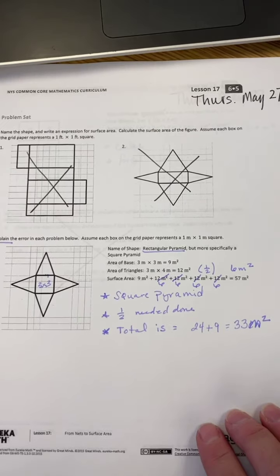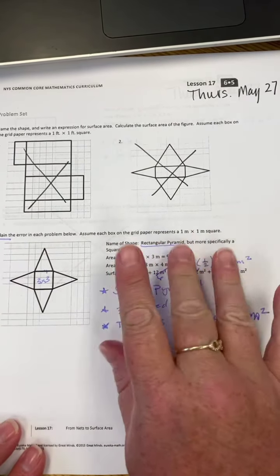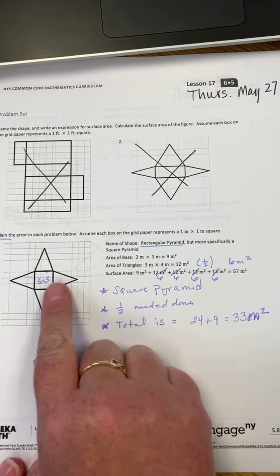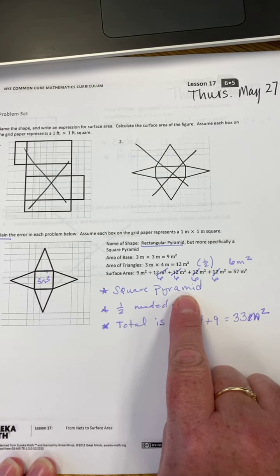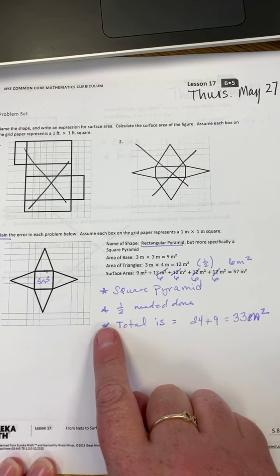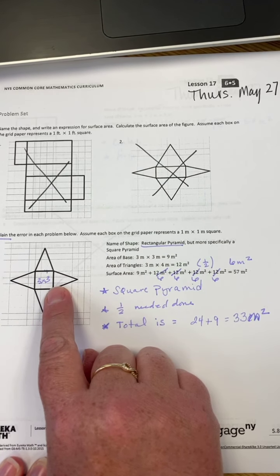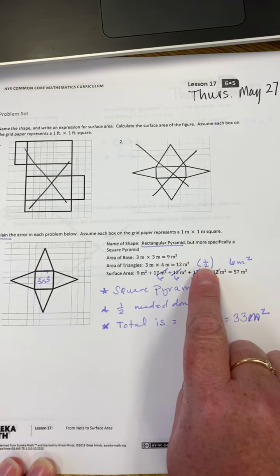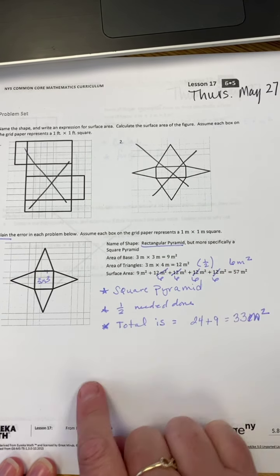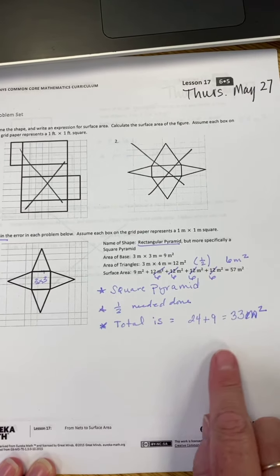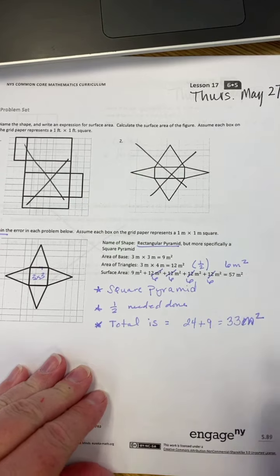Then on the problem set, you were only supposed to do 3 and 4, and you had to explain what was wrong in this problem. And so this one is not a rectangular prism, it's actually a square pyramid. And they also forgot for the triangle parts of the net to take half of that. So it's not actually 12 meters squared. We take half of it, it would be 6. And so if I went and adjusted all of those, it should be 33 meters squared.